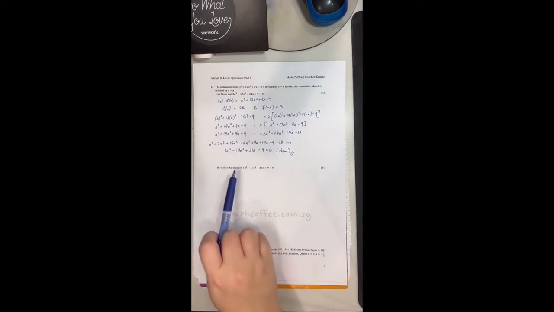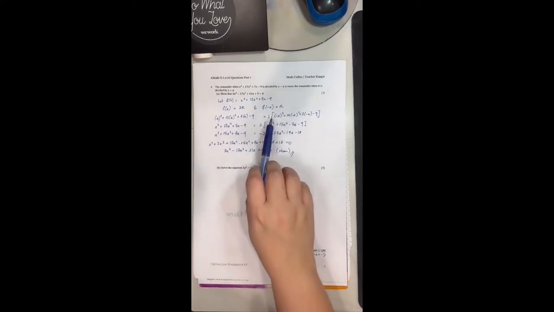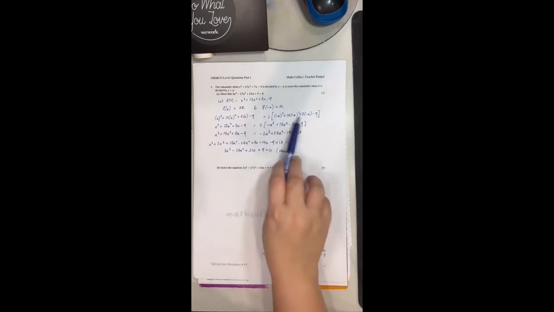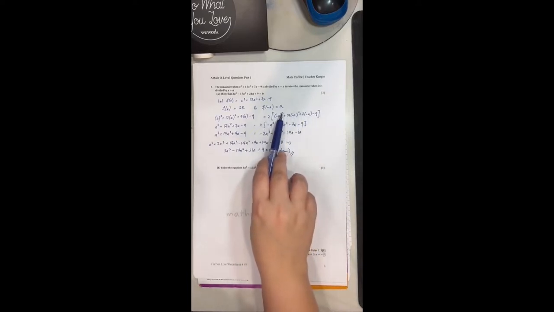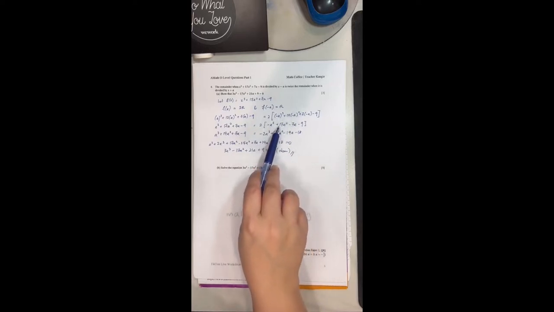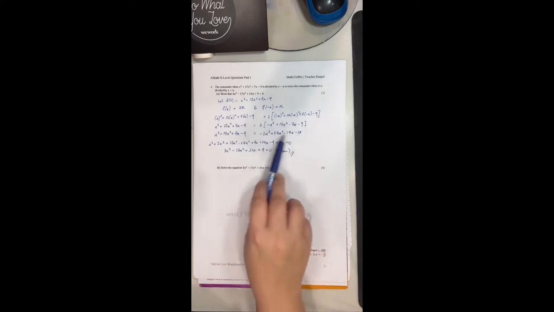Okay, then after that, over here, because this is negative, you need to be careful. This is a common mistake that students always make. Odd power, so it still becomes negative. Even power, so it becomes positive. So you have to be very careful with this part.